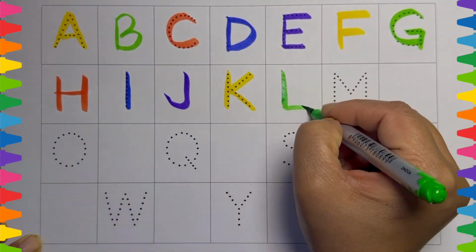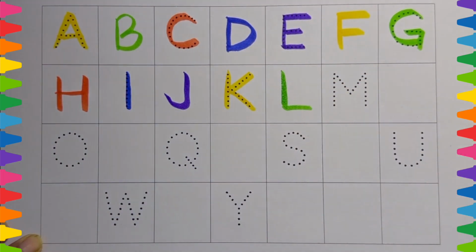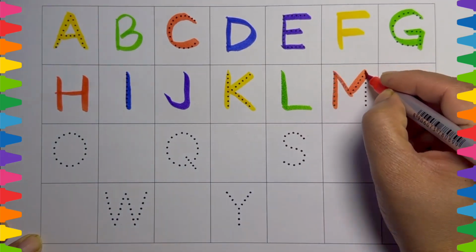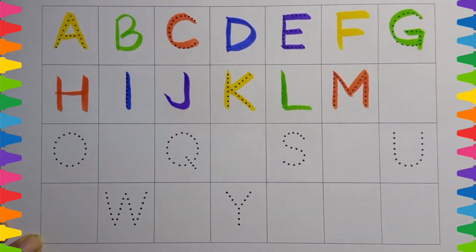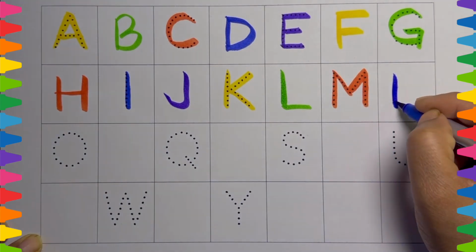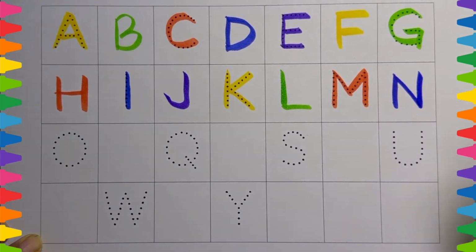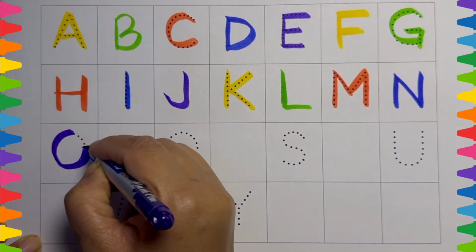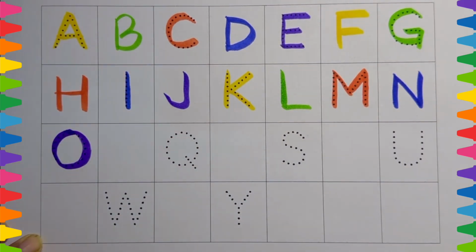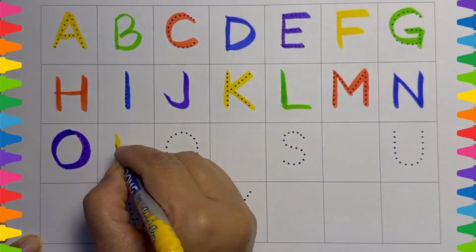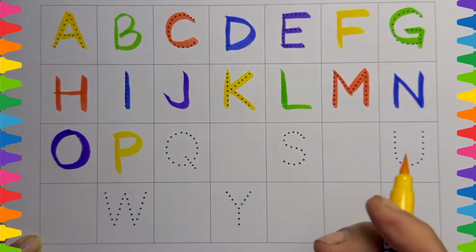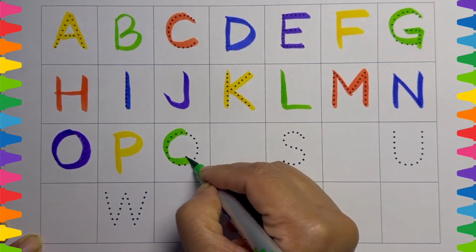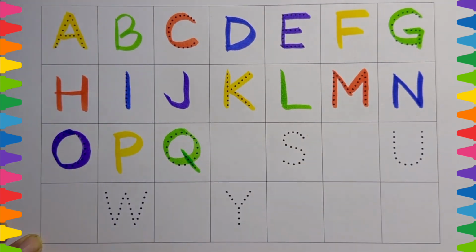L. L for lion. M. M for monkey. N. N for nest. O. O for owl. P. P for peacock. Q. Q for queen.